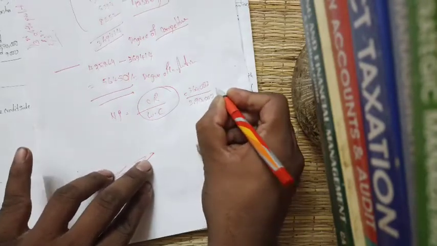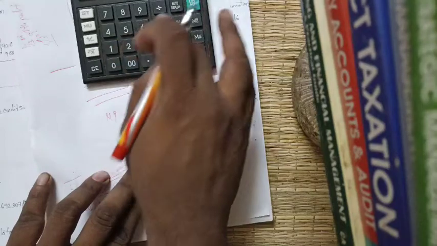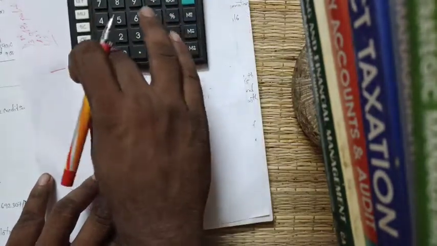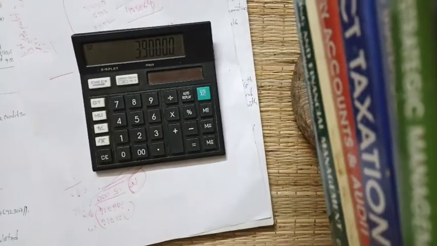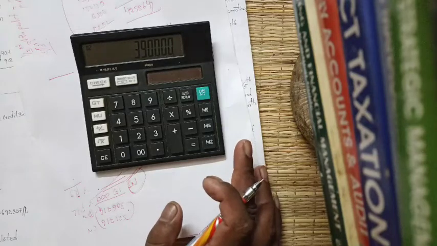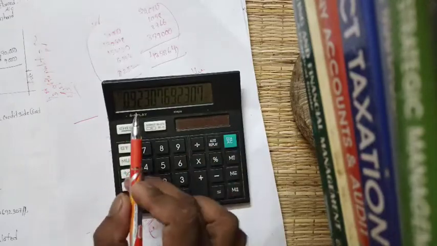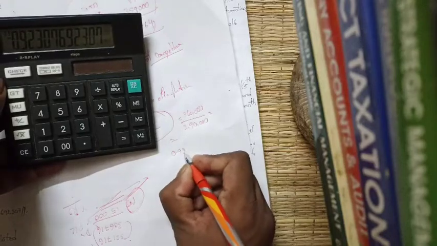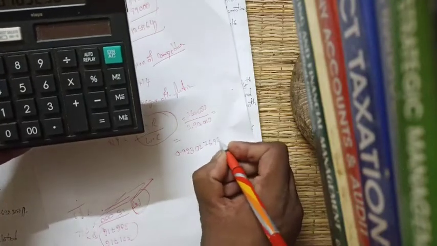So we take 3,60,000 divided by 3,90,000, which gives 0.923, that is 0.92307692.